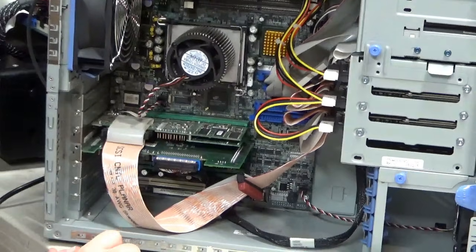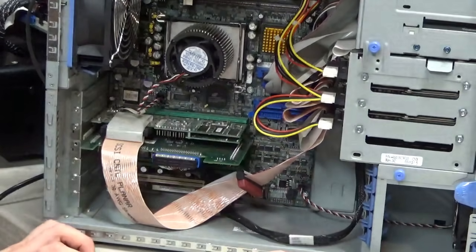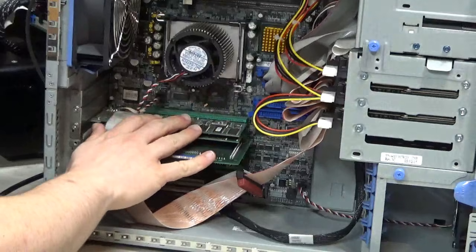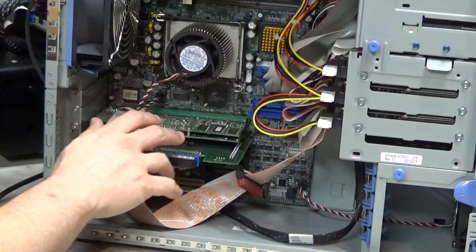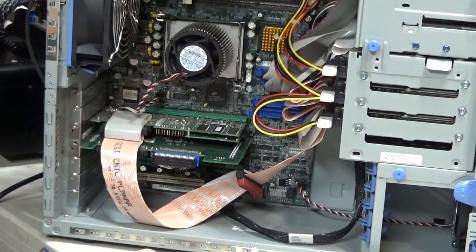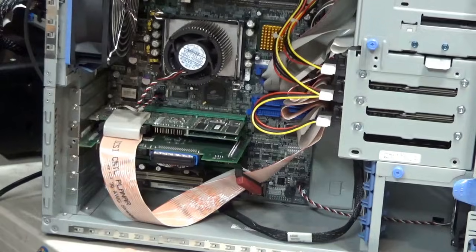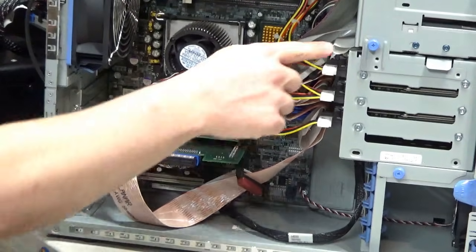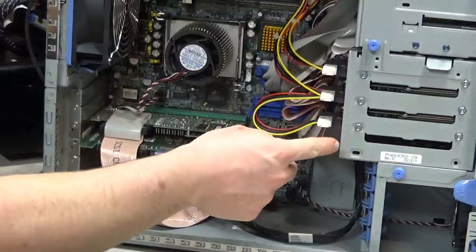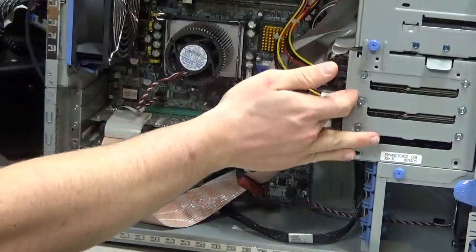Matt, ask the $1 million question. What does this card do? What does that card do, Mike? Exactly. So this card is what they call a RAID controller, which stands for redundant array of independent disks or devices or something like that. So what does that mean? That basically means each of these hard disk drives is independent.